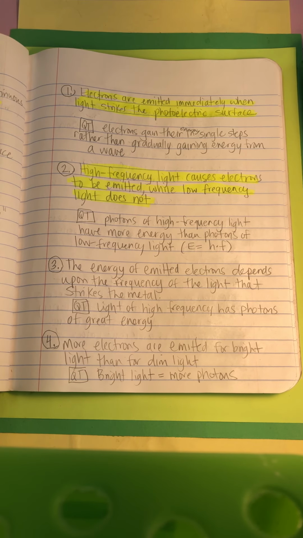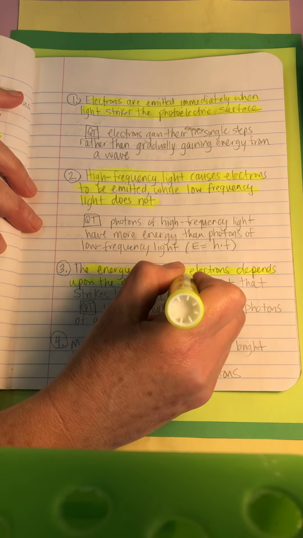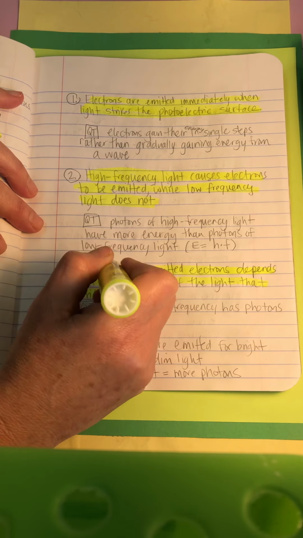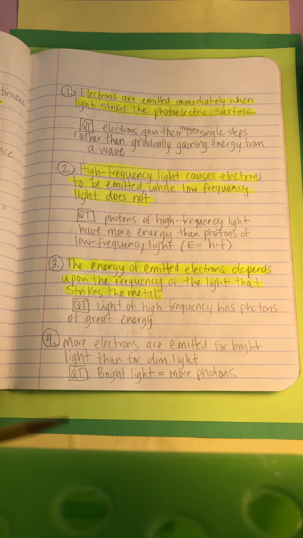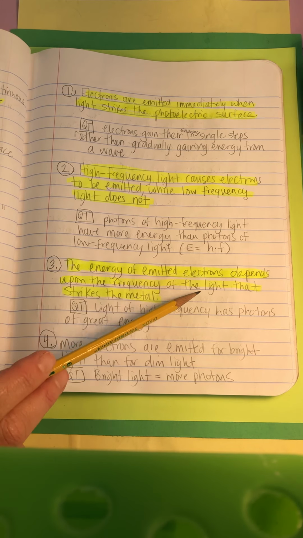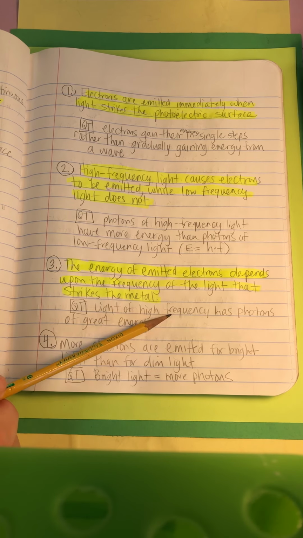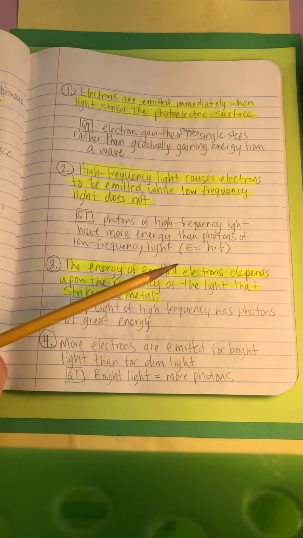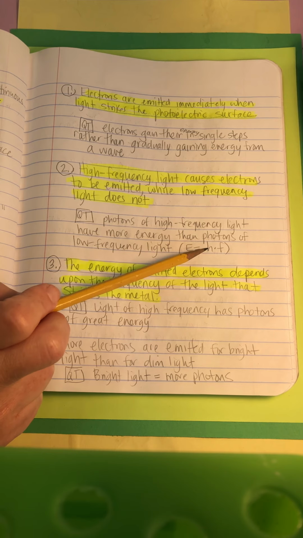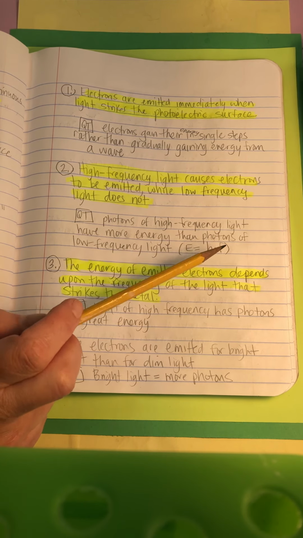And then number 3, the energy of emitted electrons depends upon the frequency of the light that strikes the metal. So the energy of emitted electrons, which is the E part of this story, depends on the frequency of the light that strikes the metal. And that makes sense because we see a relationship already. Light of high frequency has photons of great energy, which makes sense because here's your energy. And if you have a higher frequency, you multiply by the little packet of energy, you're going to have a higher energy. Little packet of quanta, right? So it makes sense.